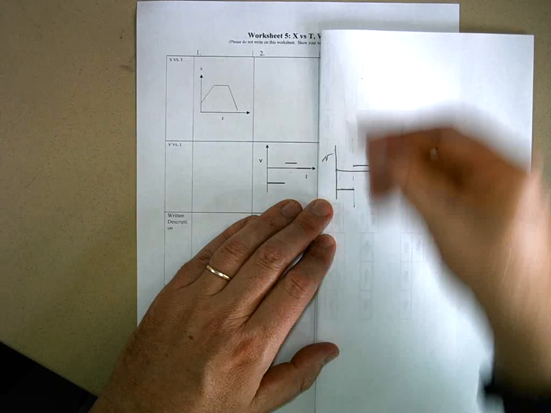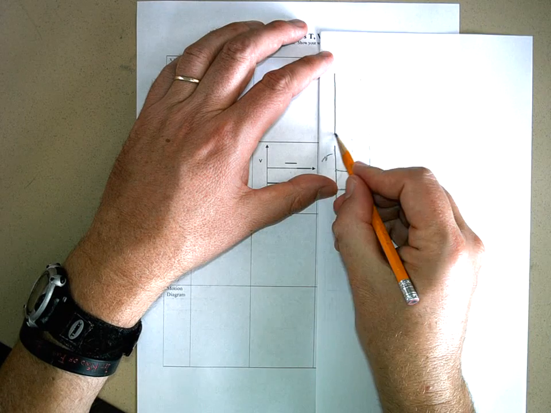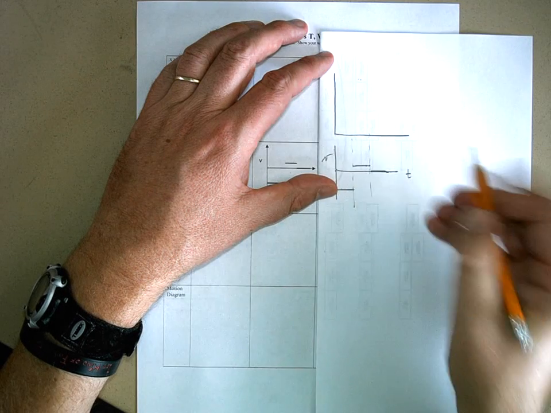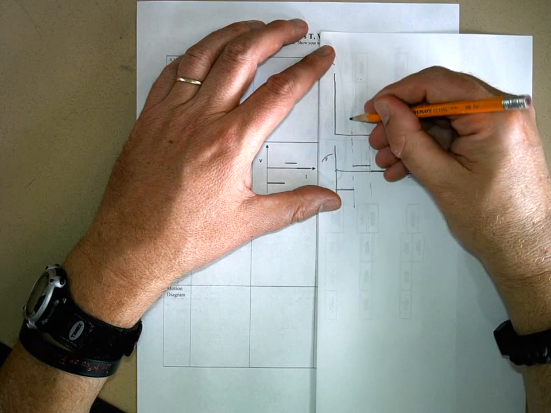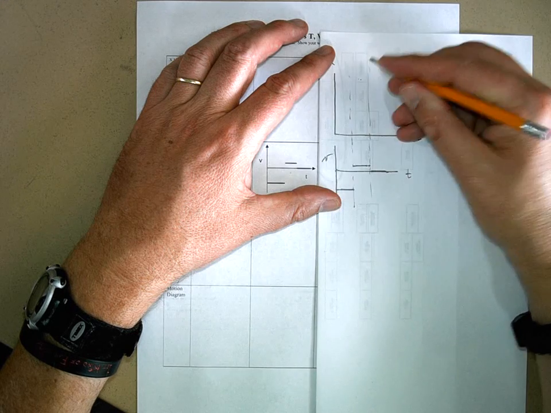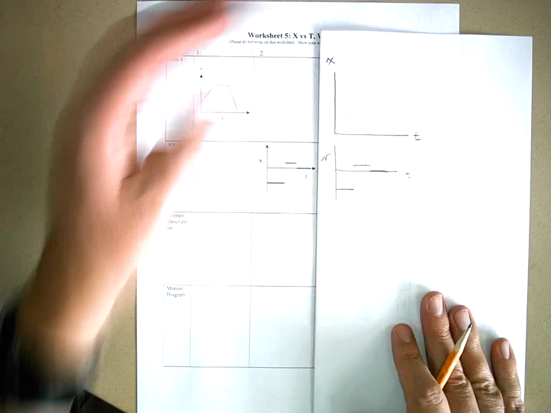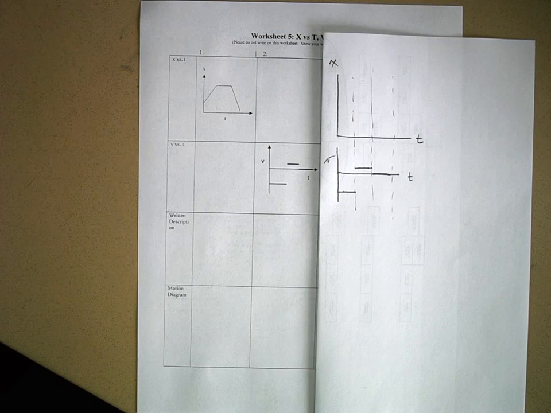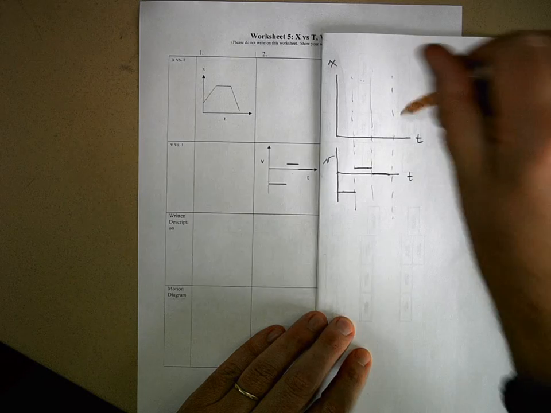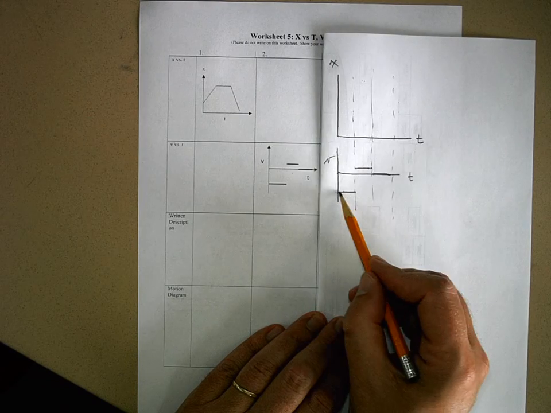Now, I'm going to draw the position versus time graph for this. Let's extend these up here like this. Now, let me ask you this. And here's a really, really profound question. Everybody paying attention? Focus. Where do I start? I mean, look at this, I've got a negative velocity.